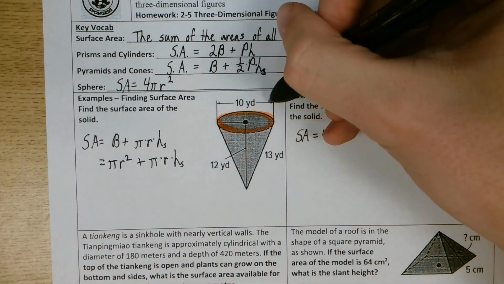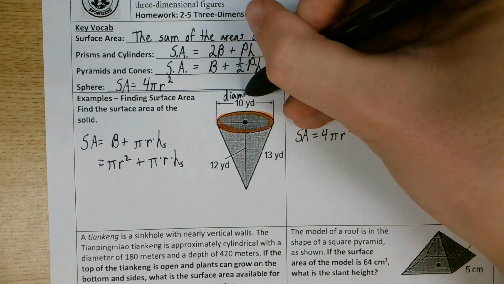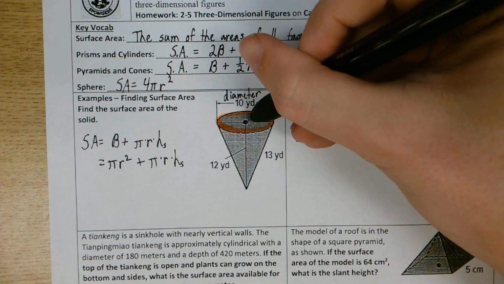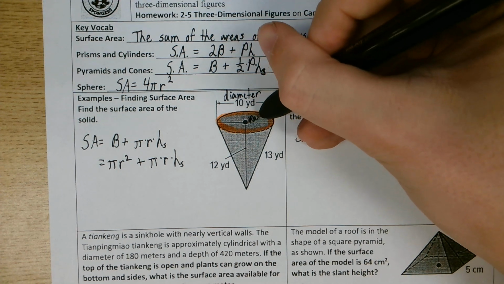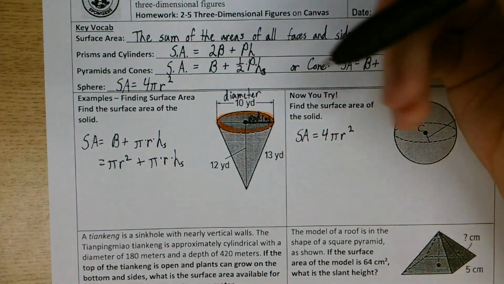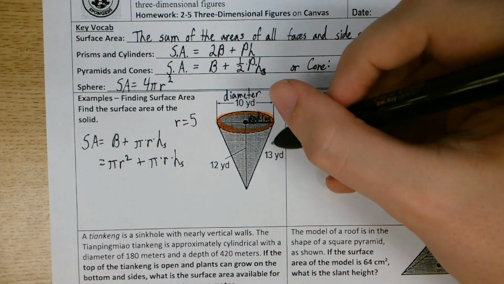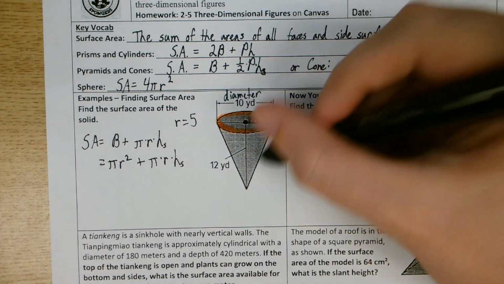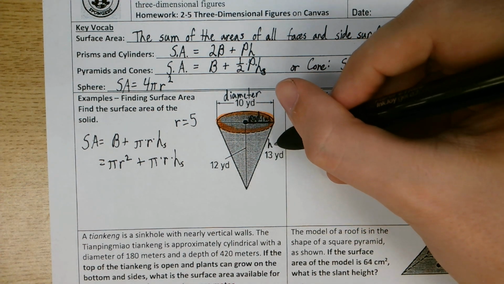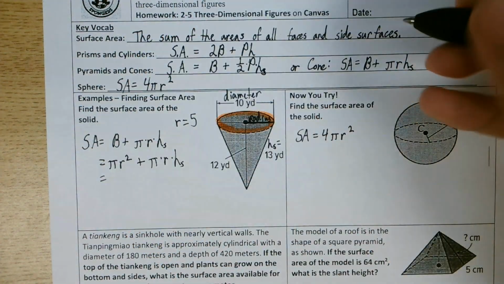Now, going across the shape, this would be our diameter. The radius is going to be half of it. The radius is 5. Let's make the comment that r is 5. 13 is our diagonal length here. It's our slant height. HS will be 13. We just need to plug numbers in.